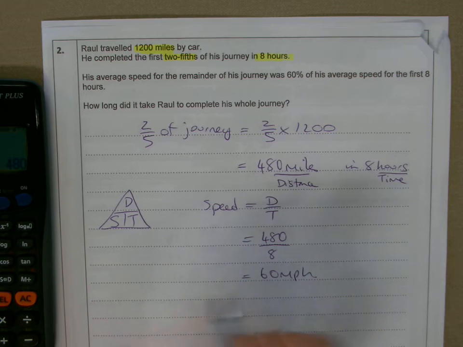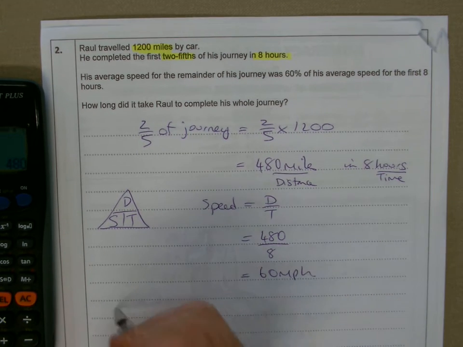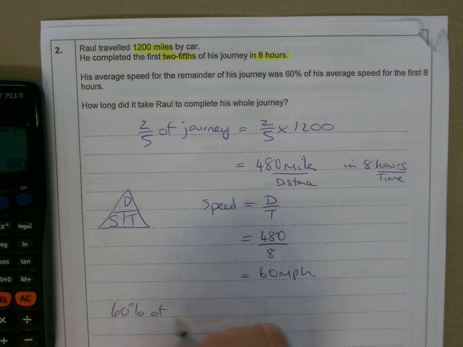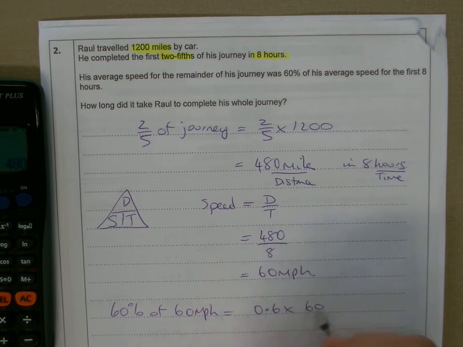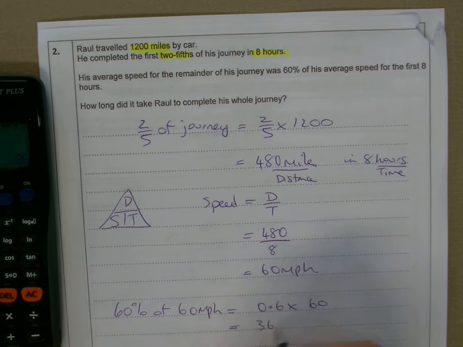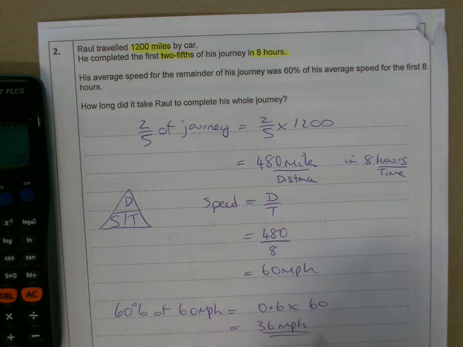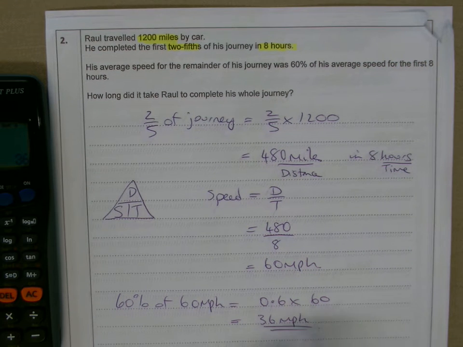For the remainder, his speed changes, and he says it's 60% of this. So we can work out 60% of 60 miles per hour, simply doing 0.6 on our calculator times 60. If we do that, you get 36 miles per hour. So his average speed for the remainder of the journey is 36.